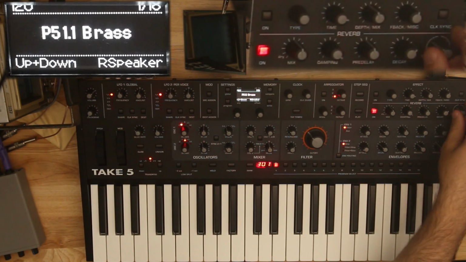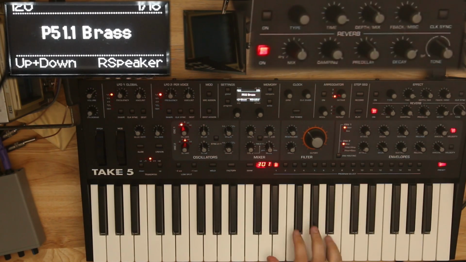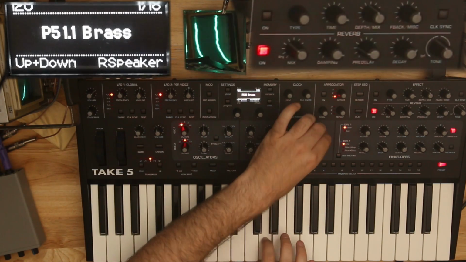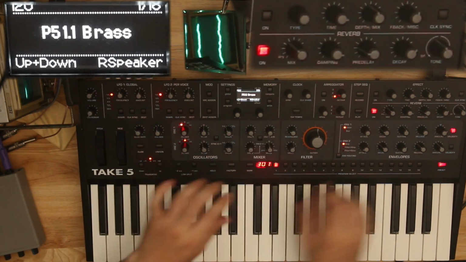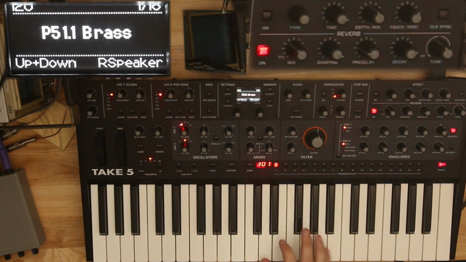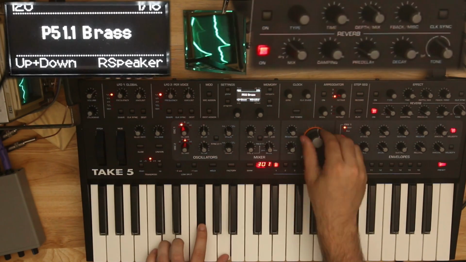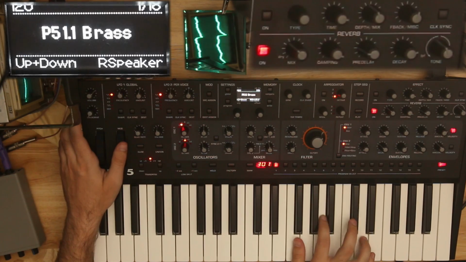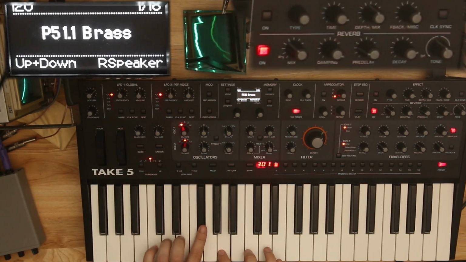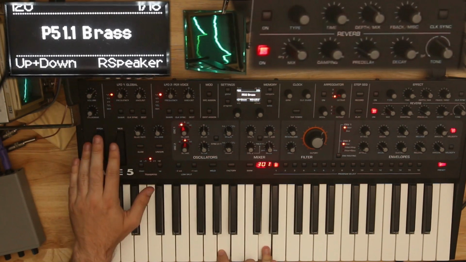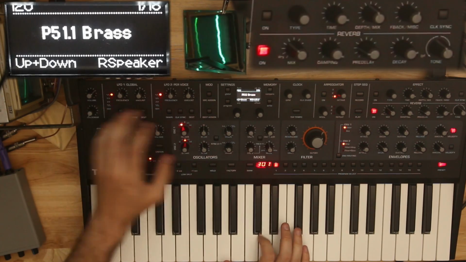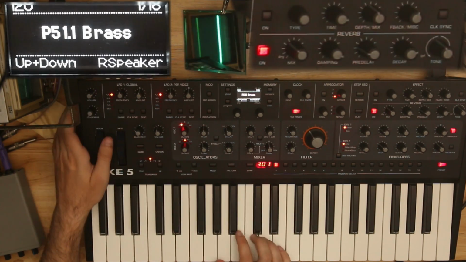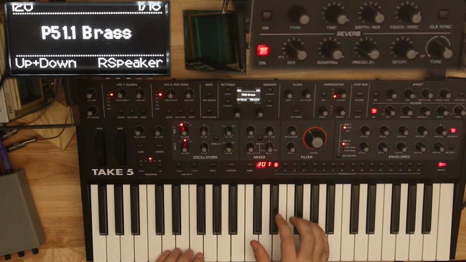I normally have it just barely into the low pass, but you can do either. Again, I quite like the reverb as well. Wonderful.